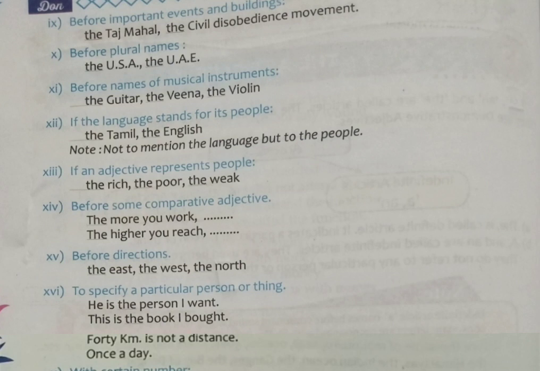Then if the language stands for its people, the Tamil language, like he is Tamil. Whenever you are telling people belonging to Tamil Nadu, we will sometimes mention he is the Tamil. Here, whenever a language refers to a person, you have to use the word the Tamil, the English. It is not to mention the language but to denote the people. When you are mentioning Tamil as a language, you should not use the article.